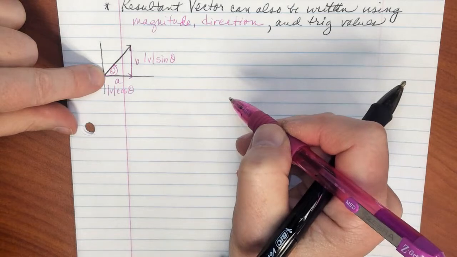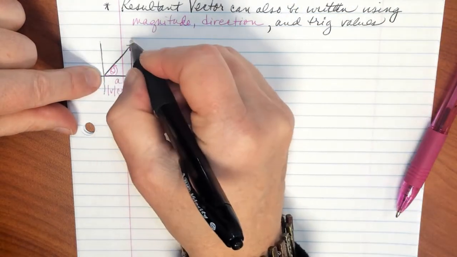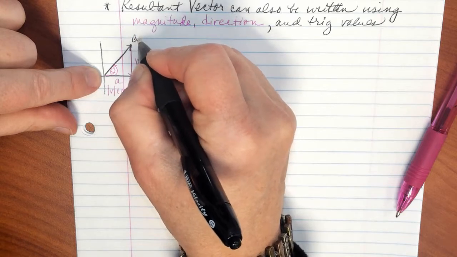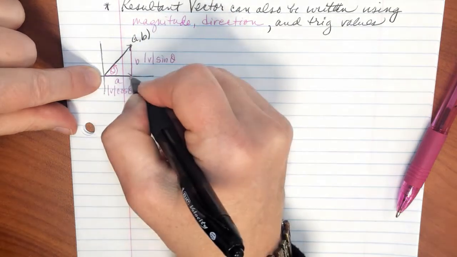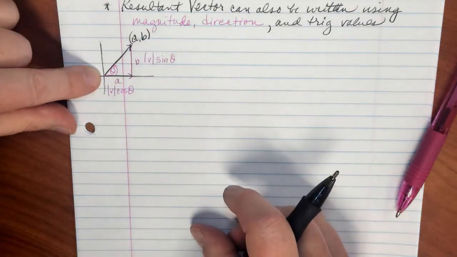All right, and you have this point up here where it has origin, or where it's final. The vector went this way, came up here, but the resultant was here, and it landed at AB.